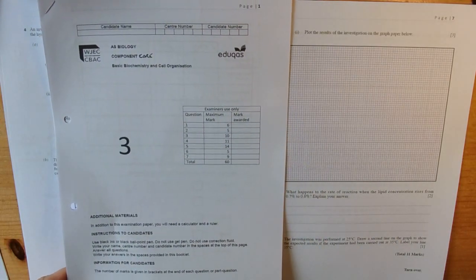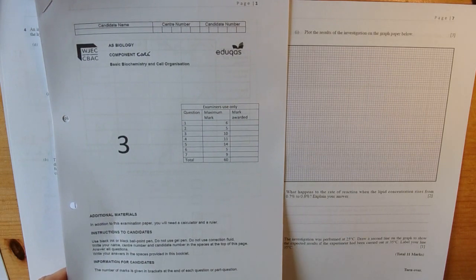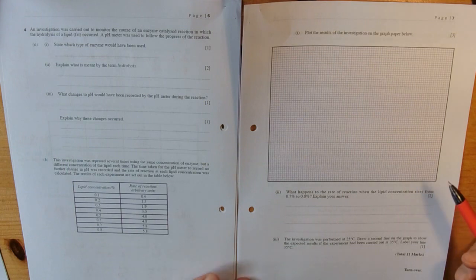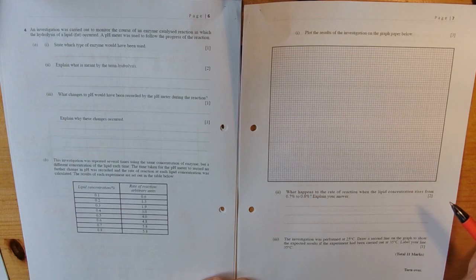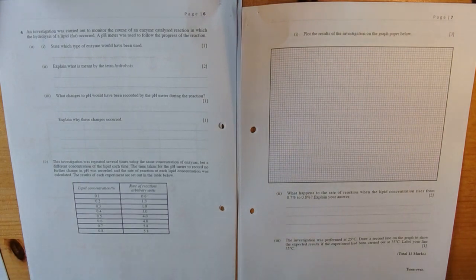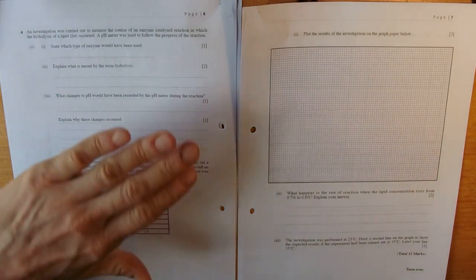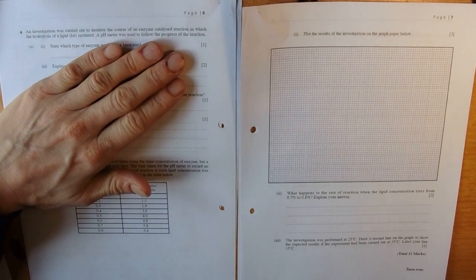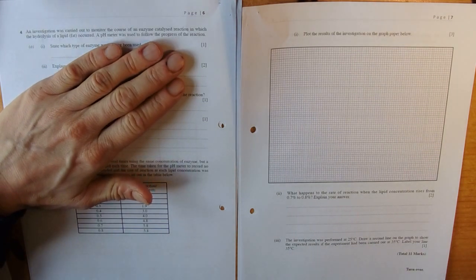This is core component Holy Cross mock, and this is mock 3, and we are up to question 4. Sorry, but what your teachers suggested might happen is going to happen. You are going to have to draw a graph in an exam. Right, we have got an enzyme reaction, and as soon as you see enzyme reaction, I'm thinking of active sites, activation energy, things like that.